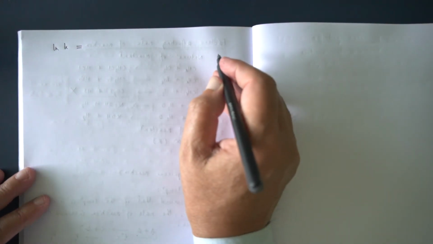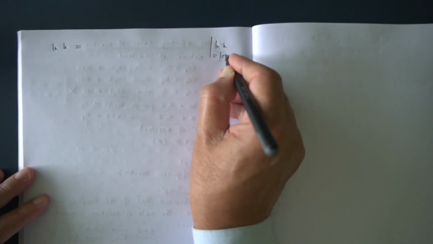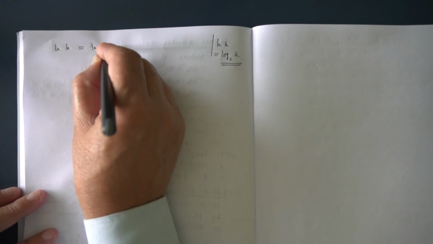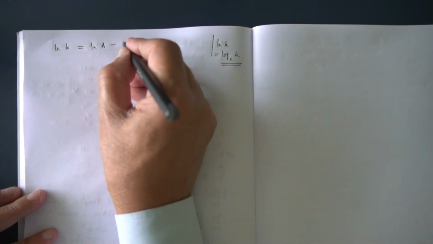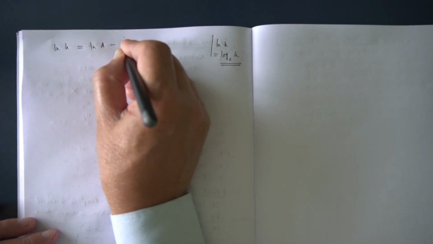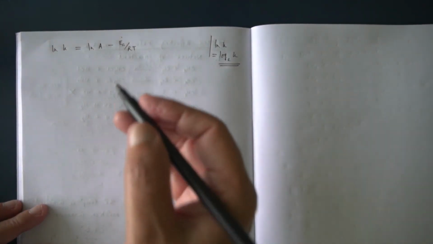Log to the base e of k. So ln k equals ln A, plus becomes minus, EA by RT. Okay? If I take log, I will get this. Okay?